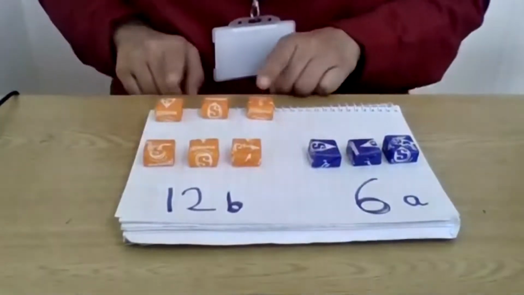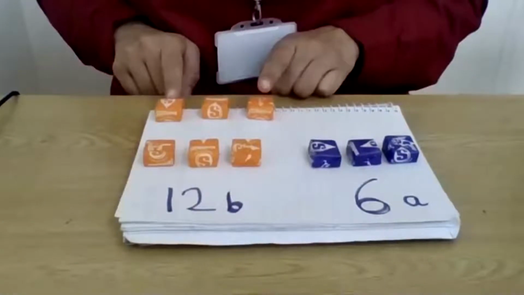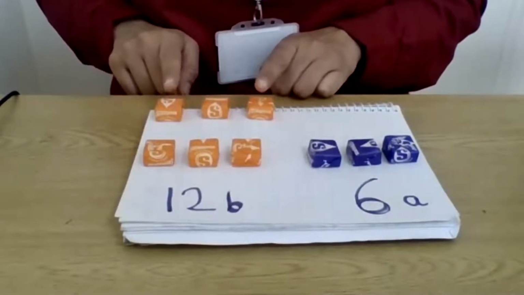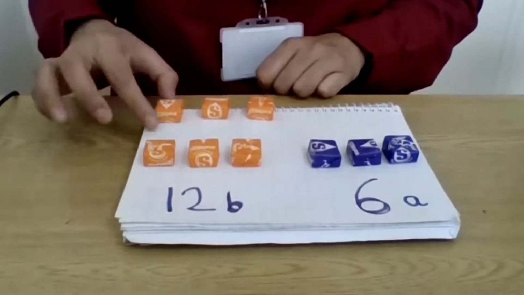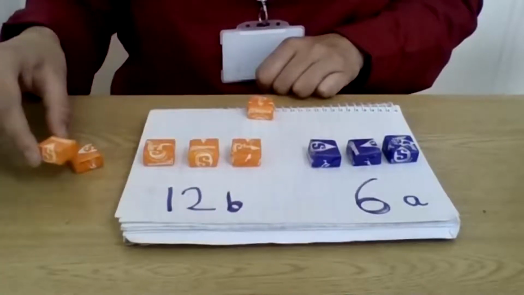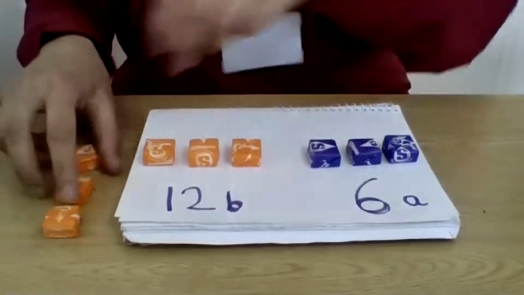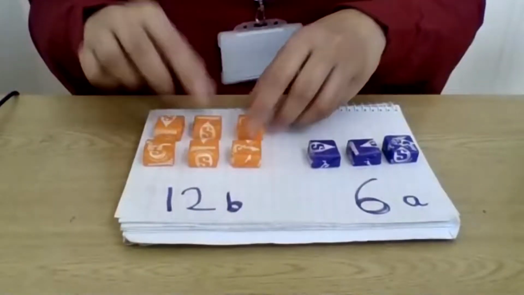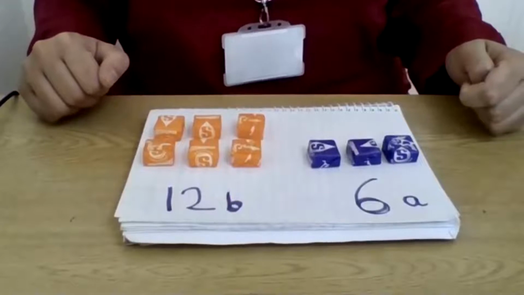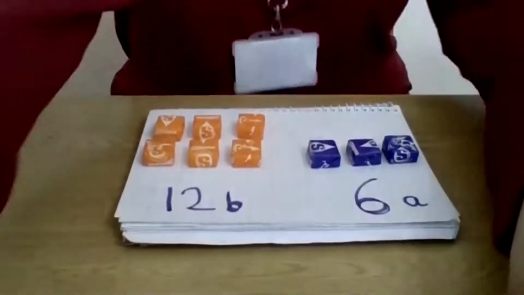Now, how many are there left over? How many more has Jed collected? How many more bananas are there? That's 2, 4, 6. So Jed has 6 more bananas than apples. Does that make sense? Okay, let's go back to our smart board and let's fill out the question.